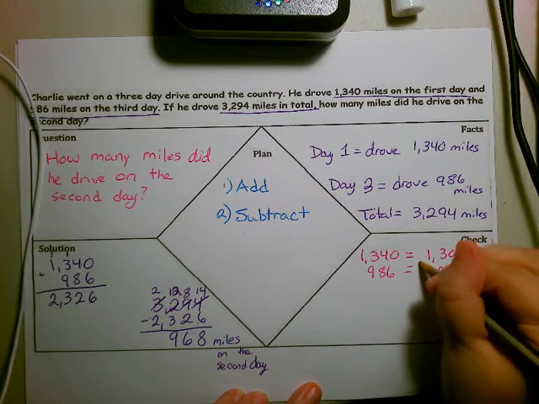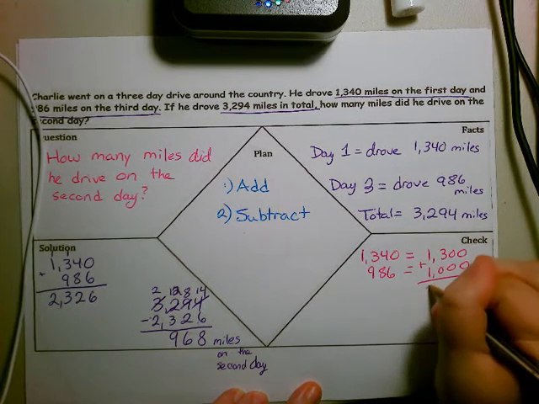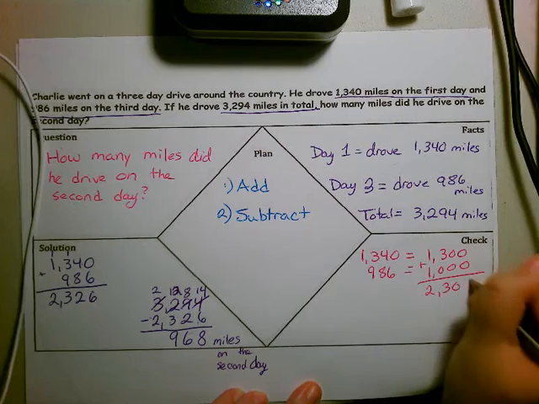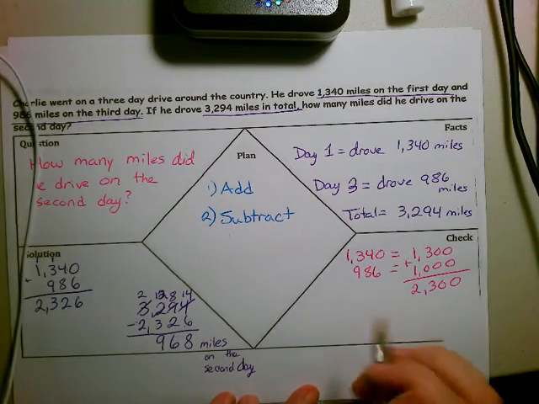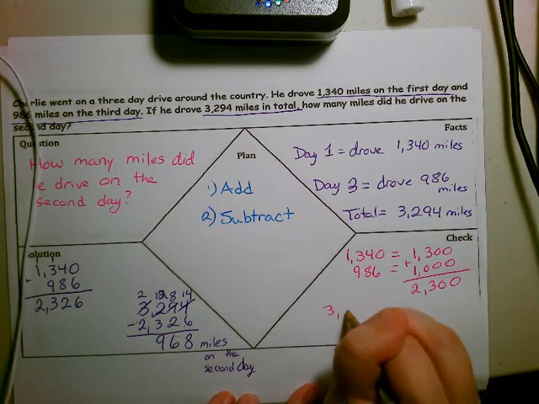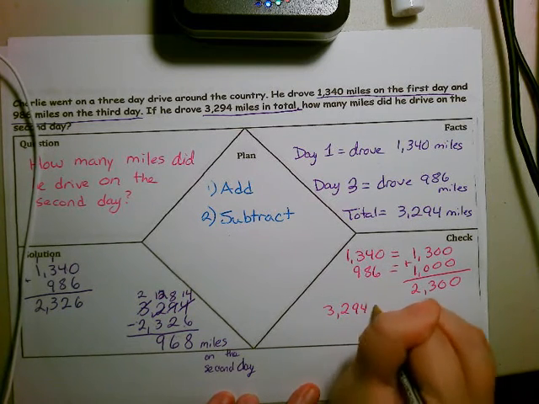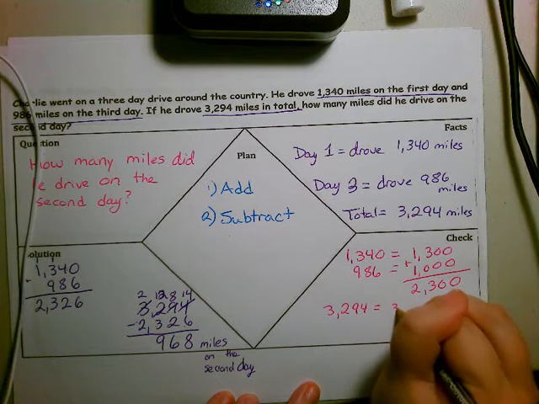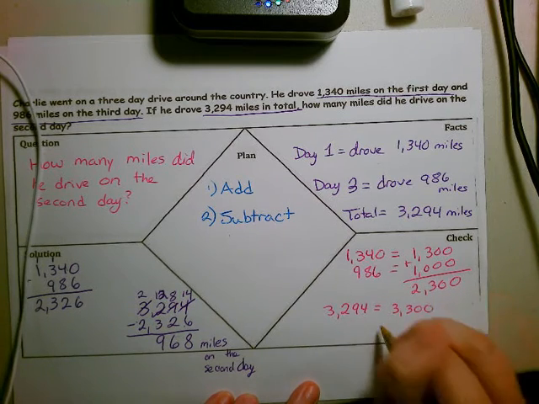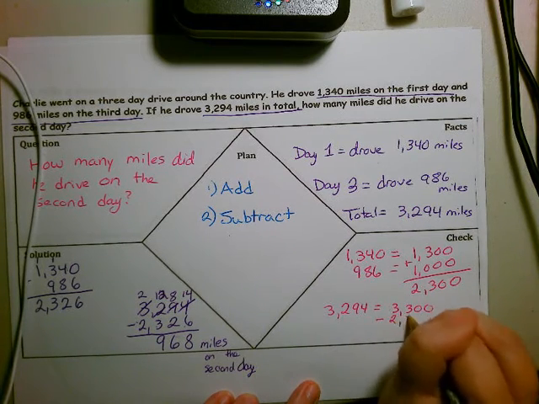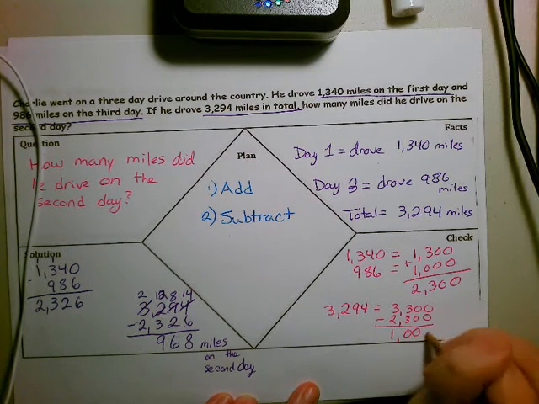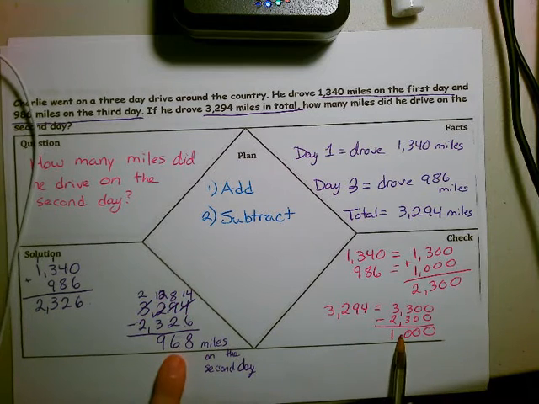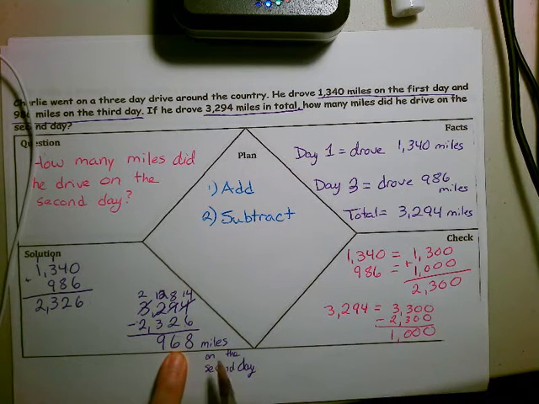And I'm still going to add those together, which gives me 2,300. And then I'm going to subtract it from 3,294, which rounds to 3,300. Take away 2,300 gives me 1,000. And since 1,000 and 968 are relatively close, I know that I have done it correctly.